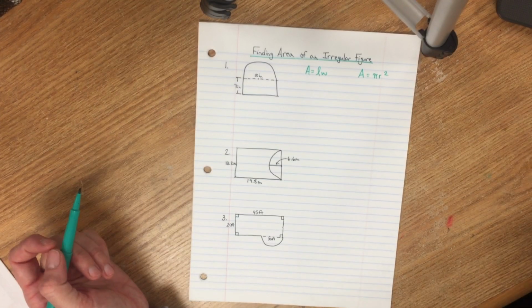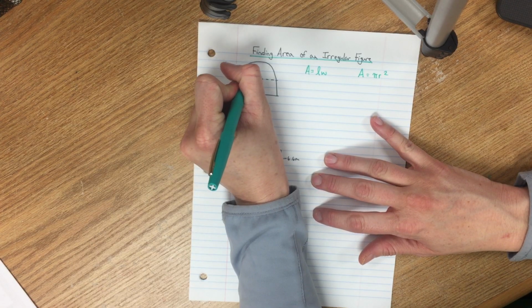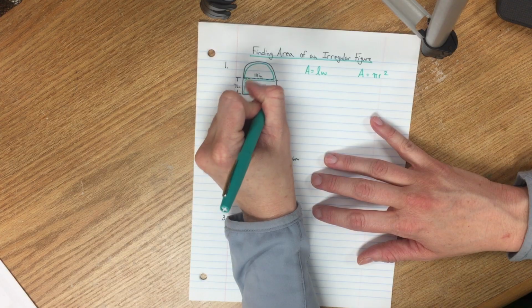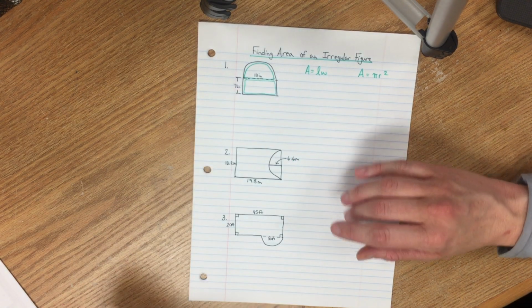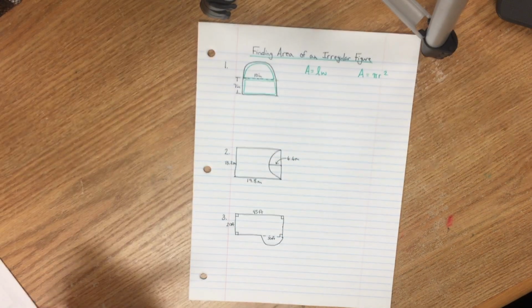Because if I look at this figure, what I notice is I actually have a half circle right here. And then I have a rectangle here. So I'm going to find the area of those two figures and then combine them to find the area of the entire shape, okay?